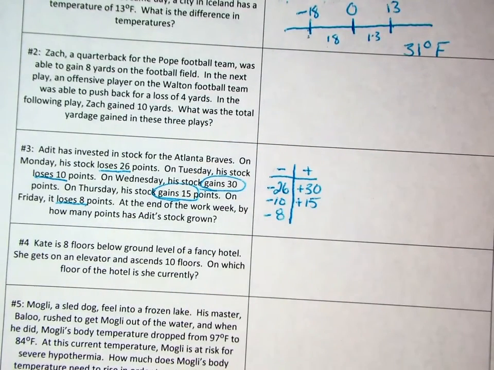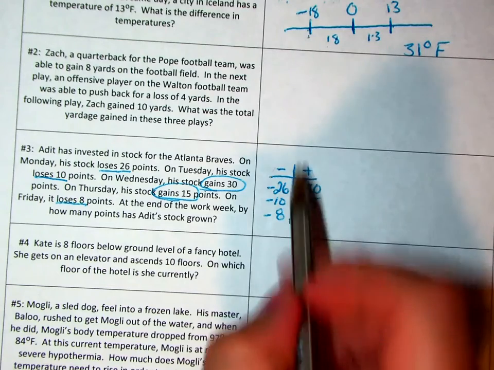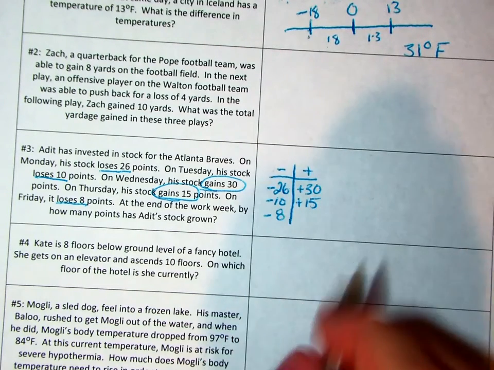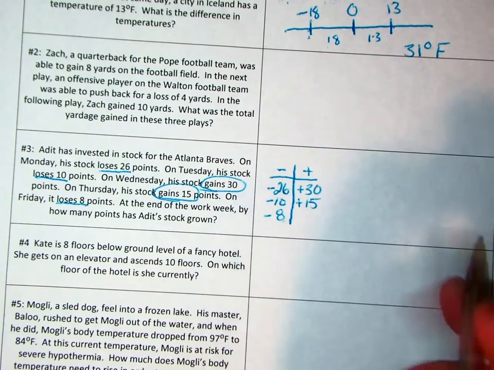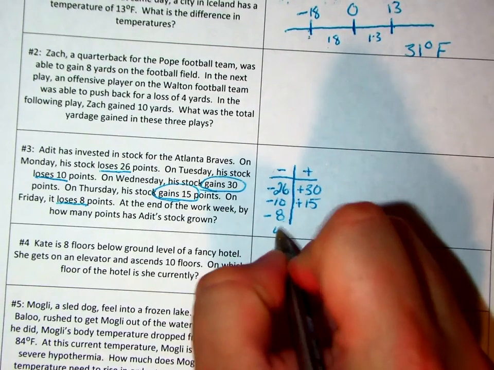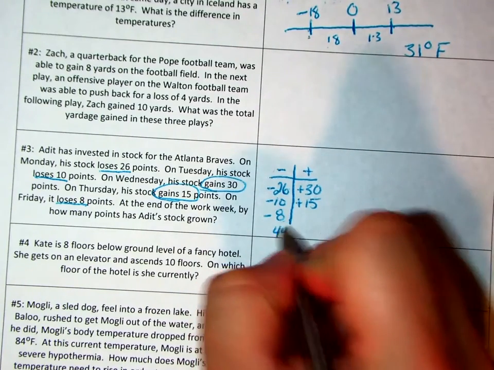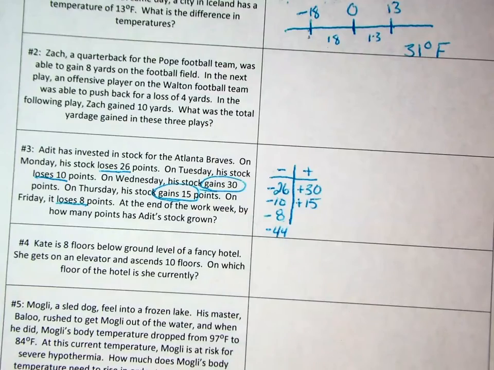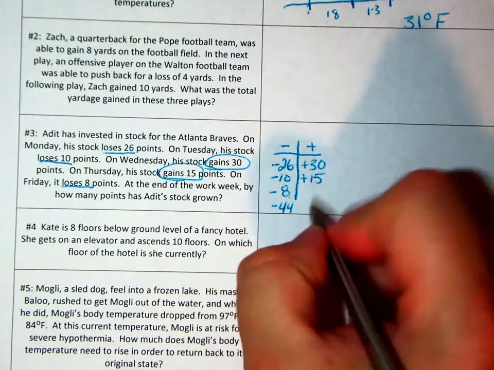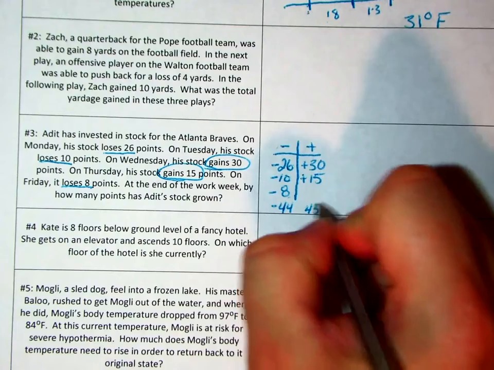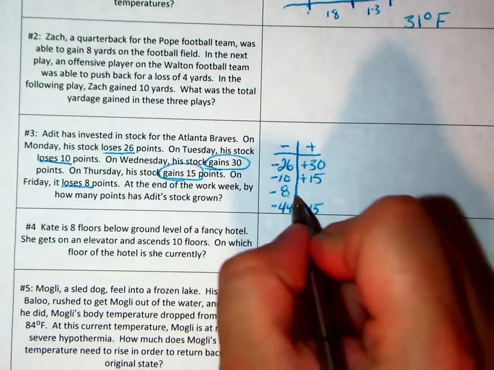From here, we can simply clean up our chart by adding the numbers in the same column. So 26 plus 10 plus 8 is 44, and that was our negative column. So that will have a negative value. And then 30 plus 15 is 45. That was our positive column.